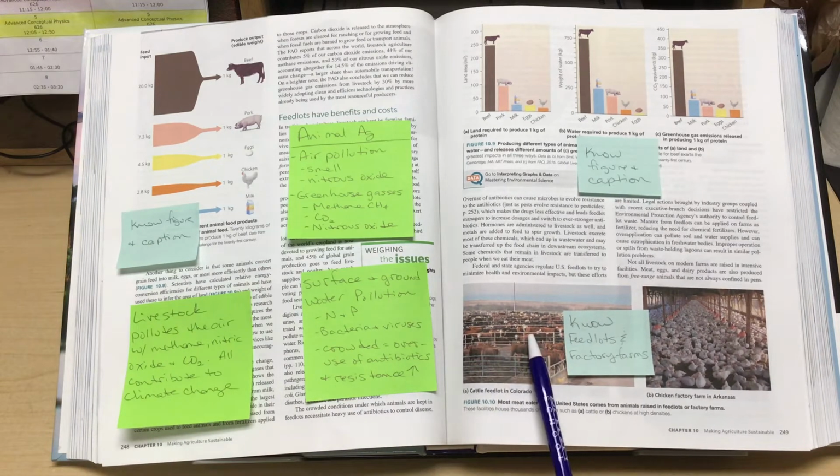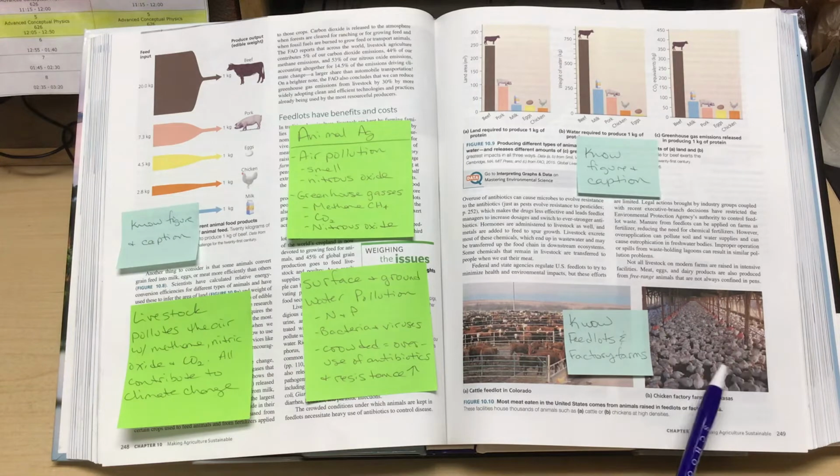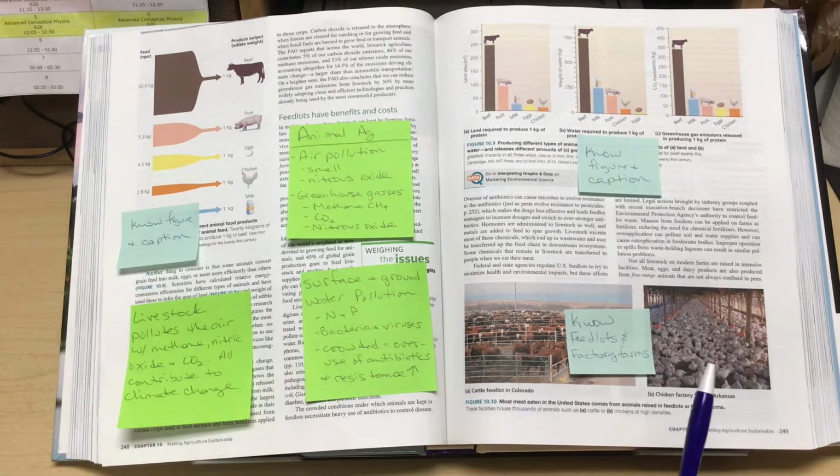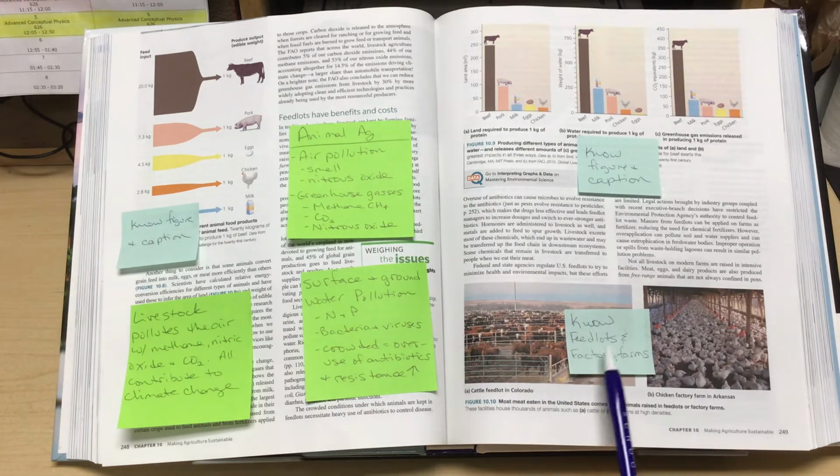And then this is showing a cattle feedlot and a chicken farm, or they call it a chicken factory farm. You should know about feedlots and factory farms, and these are just pens where they keep animals and they just feed them. They're not out on a range. They don't have really a lot of space to move around. They just get fed and they just eat and they go to the bathroom and they grow and then they're slaughtered. So this is factory farming, and a lot of people are against it.